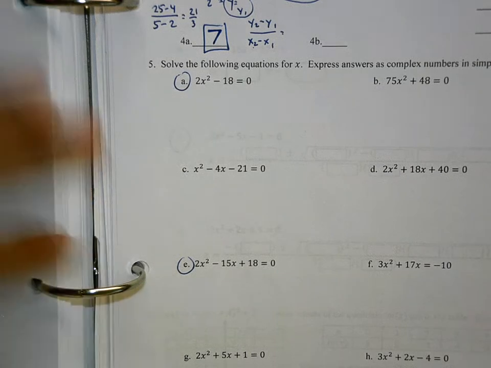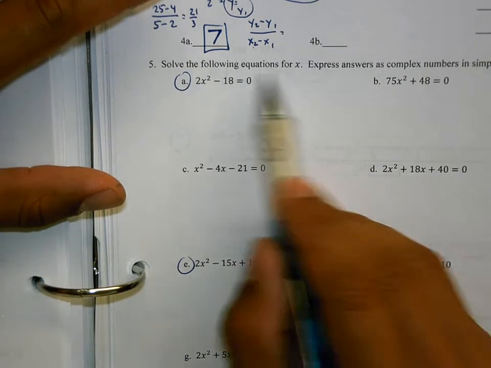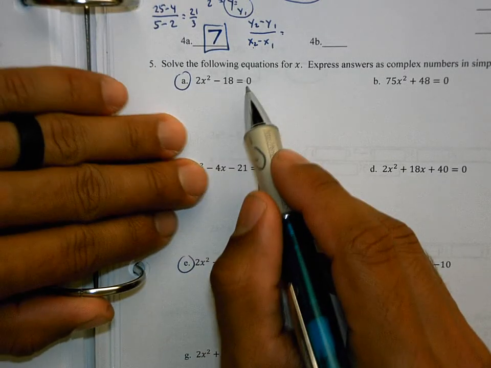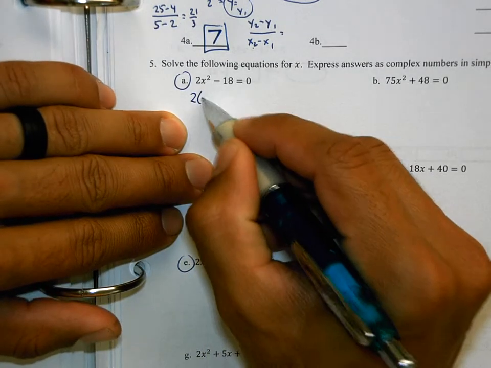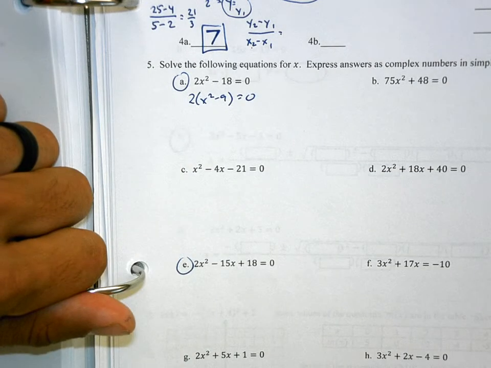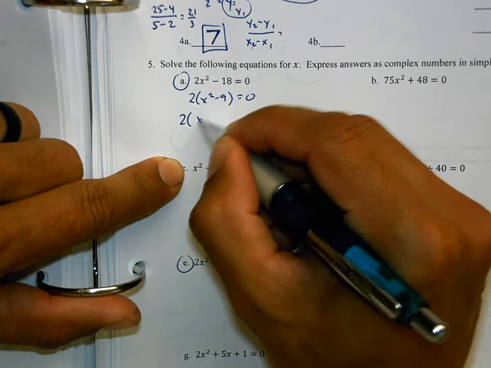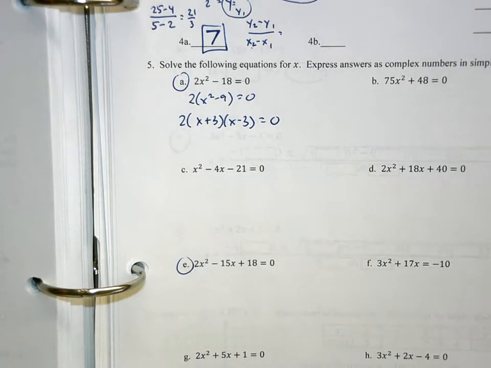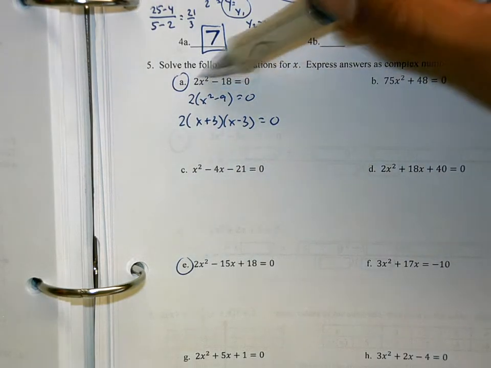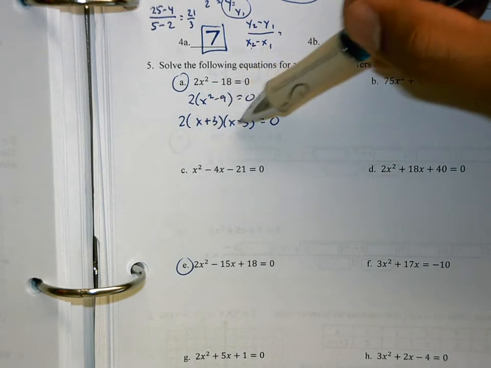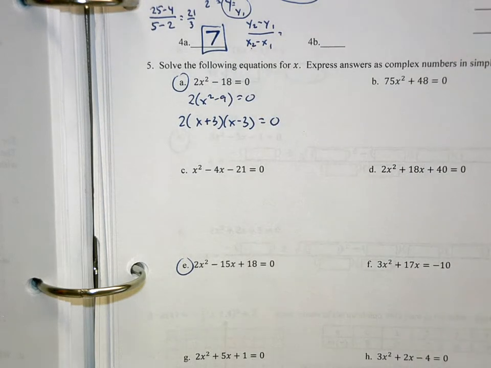After that, you had to figure out how to find solutions for x. How do we do that? You set things equal to 0, you factored. Sometimes it was GCF factoring. Sometimes it was difference of squares factoring. This one, I've pulled out a 2 because 2 can go into both. I pull out an x plus 3 and x minus 3 because that's a difference of squares.